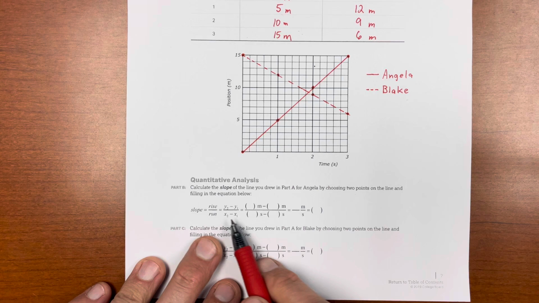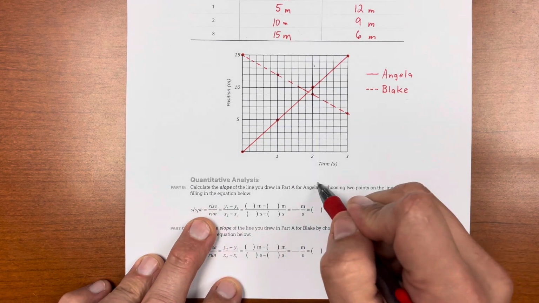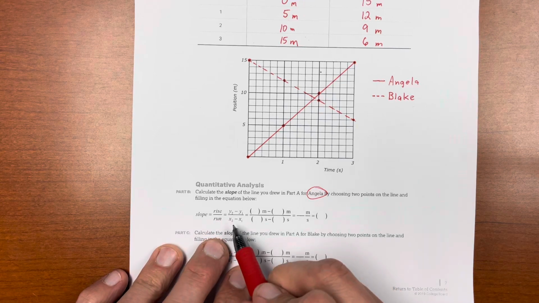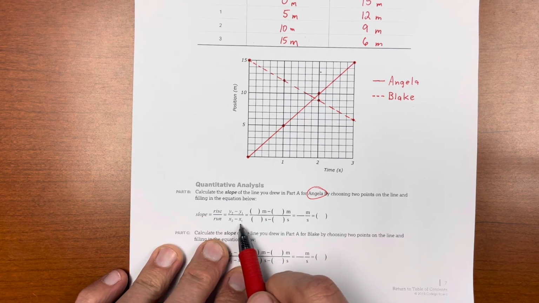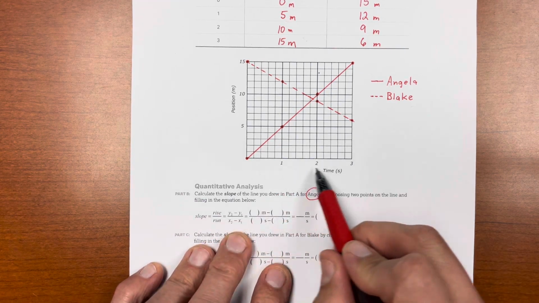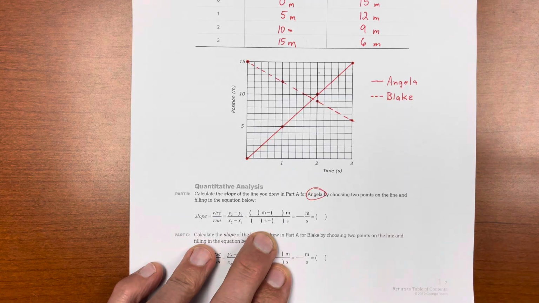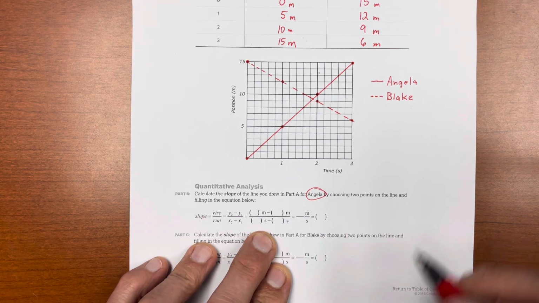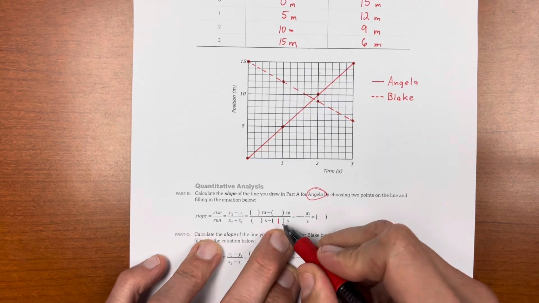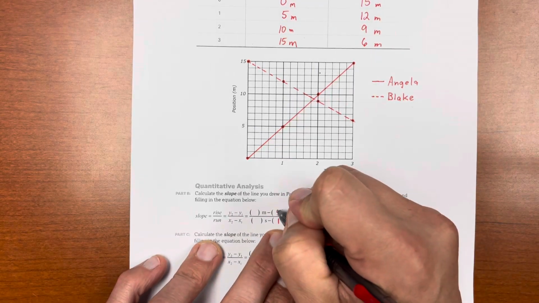Now down here, the next one, it says the slope. Now we're looking at the slope of Angela. Angela has a rise over run. So we're going to basically take 2 points, position 1 and position 2, and then the time for each one of those. So we're looking at the x-axis, which is going to be time, and the y-axis, which is going to be position. So let's say the first one's going to be 1 second, and at 1 second, she's at 5 meters.